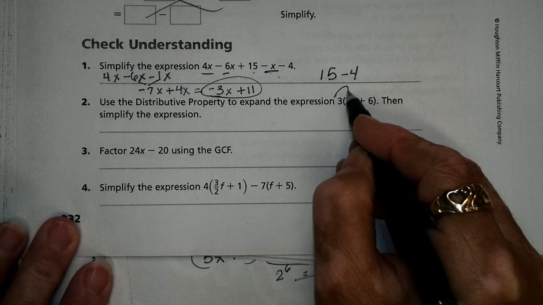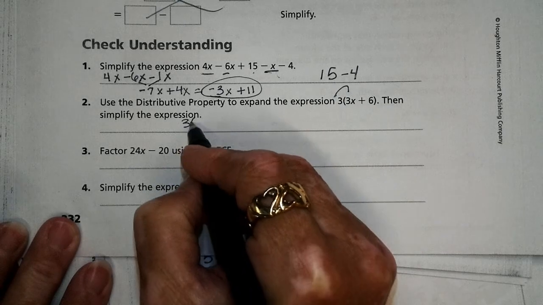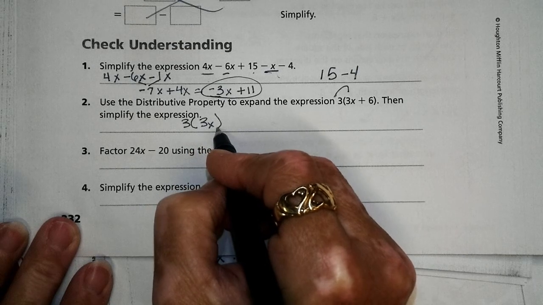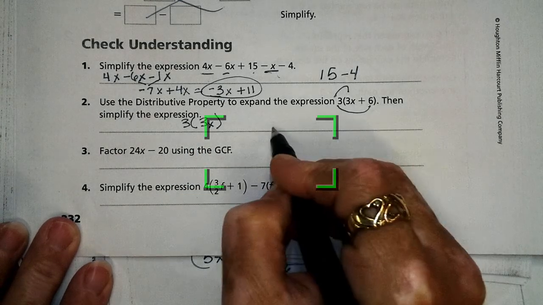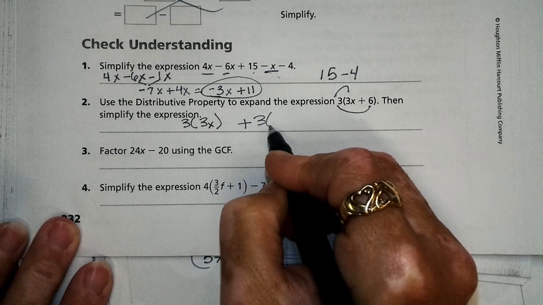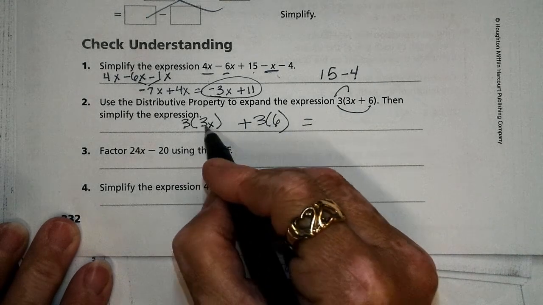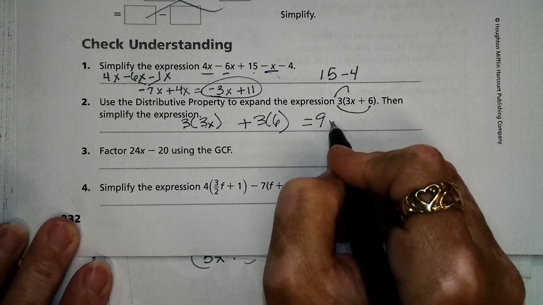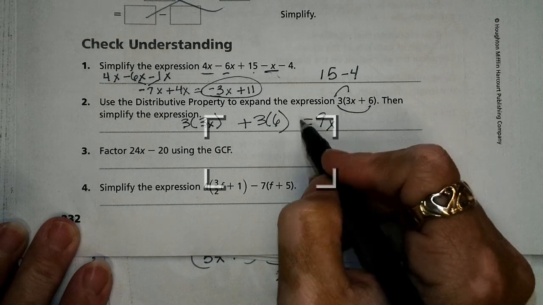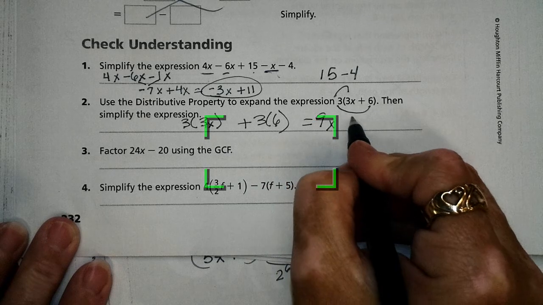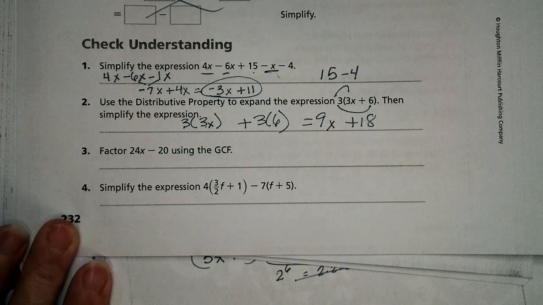All right, so we distribute 3 times 3x plus 3 times 6. So 3 times 3 is 9. The x comes along for the ride, and 3 times 6 is 18.